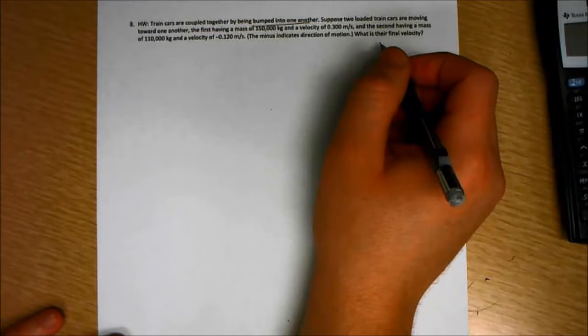Alright, the next problem involves train cars that are coupled together by being bumped into one another. So there's a collision here. They're bumped into one another, so we're probably going to use the impulse momentum theorem. Plus, we haven't done anything with impulse or momentum yet, so we probably are going to do so. So let's see. Suppose the two loaded cars are moving towards each other. The first has that mass and the second has some other mass, and they stick together. What is their final velocity?